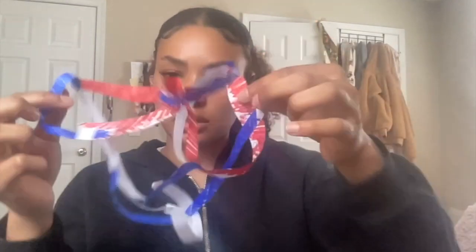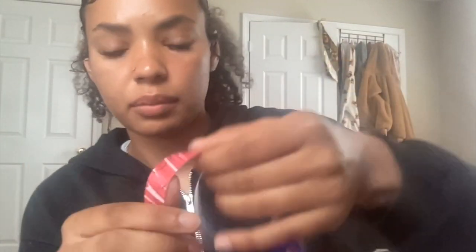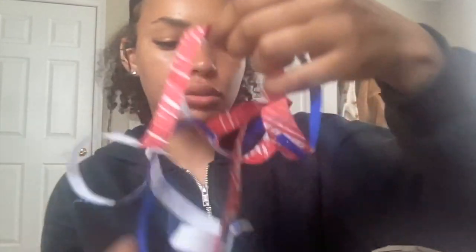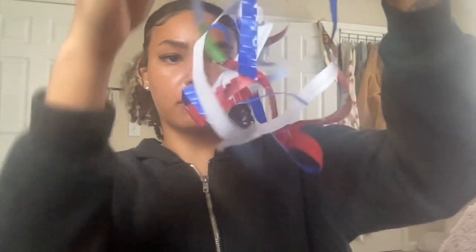So as you can see, this is my model of this protein. The red represents the beta pleated sheets, and the blue represents the alpha helixes, and the white parts are just extra holding everything together. And this right here is my active site. Usually this is in the middle of the model, but for this I'm just going to keep it like this so it's easier to explain.